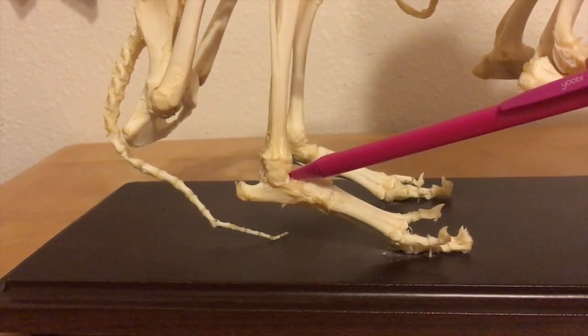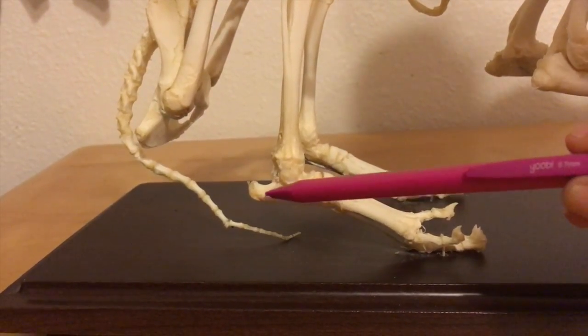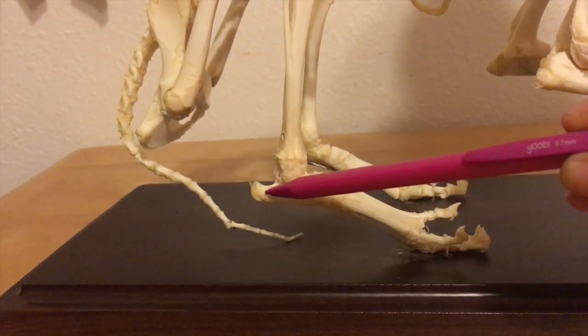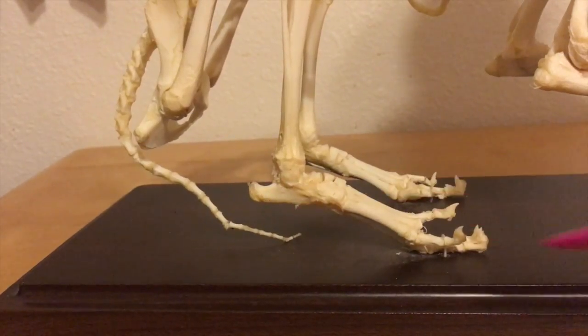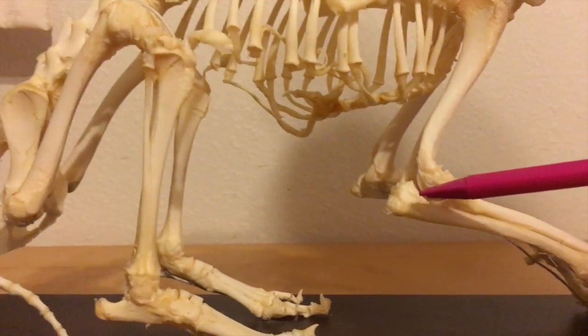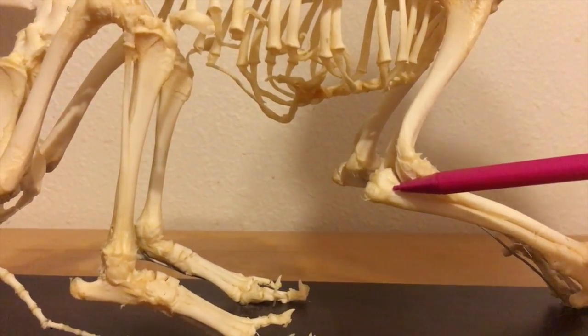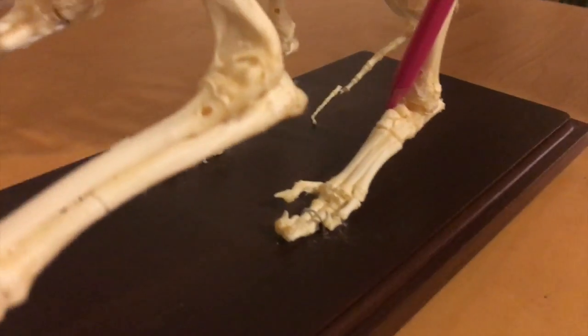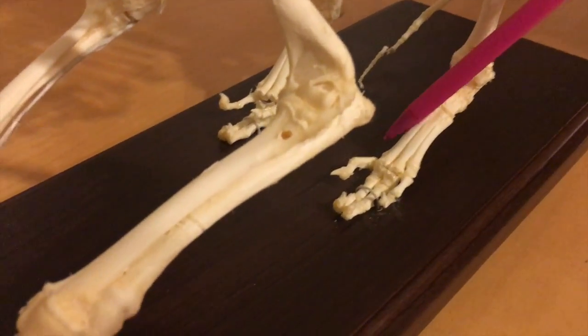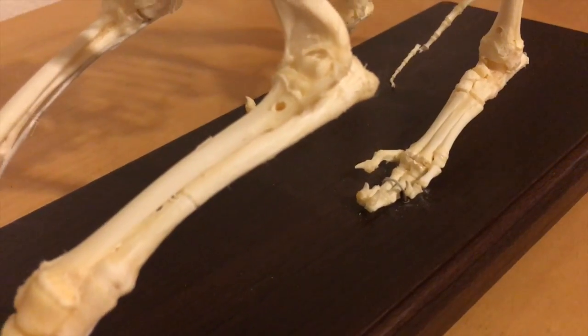This is the talus, and this is the calcaneus. This is the olecranon. And then the metatarsals and the phalanges.